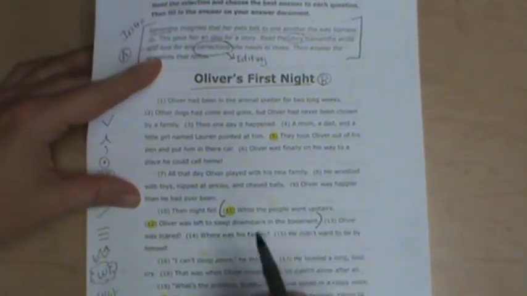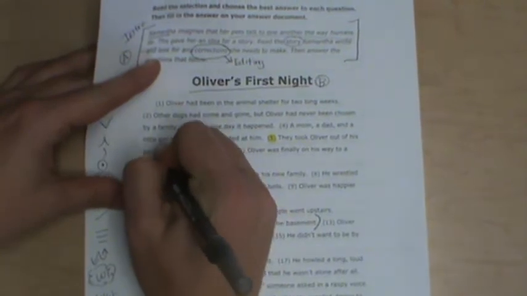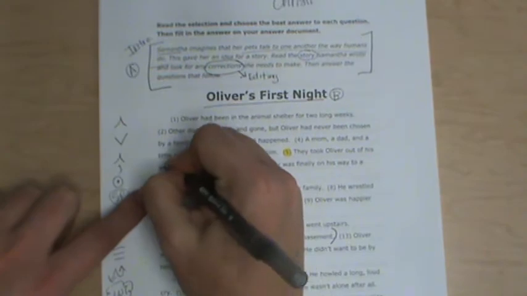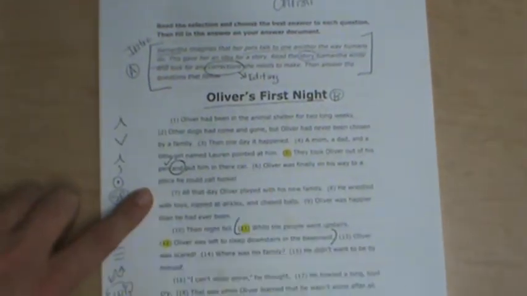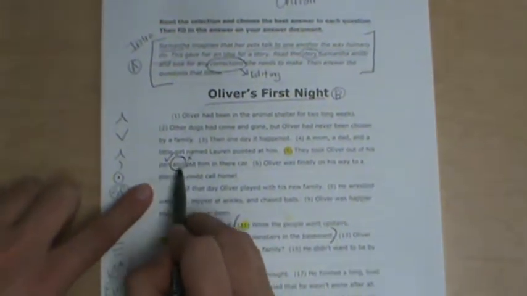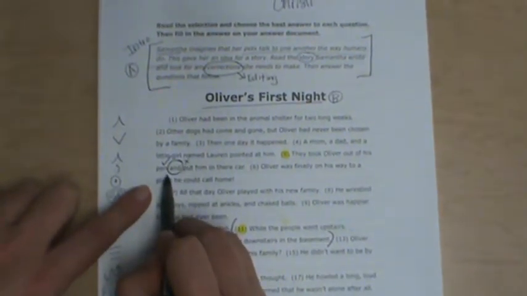The first thing that I see about this sentence is that there is a fanboys word. So let's check our fanboys. You can look right here at your fanboys words. For, and, nor, but, or, yet, so. Let's cover it up. They took Oliver out of his pen. That's complete. Put him in their car. That is not complete. So if it's complete on the left, not on the right, it does not need a comma to make it right.